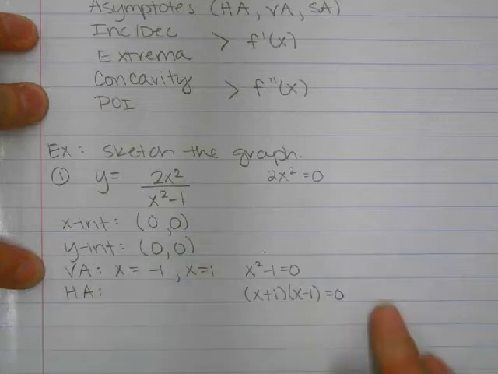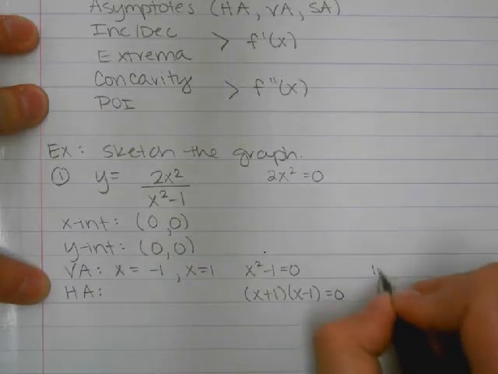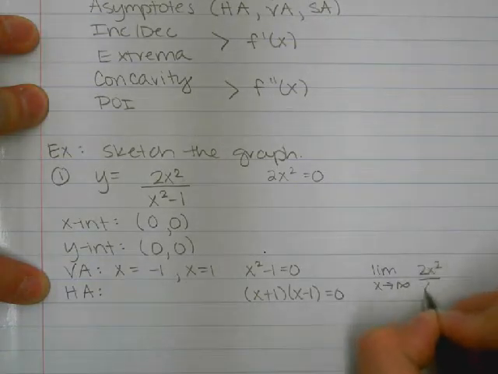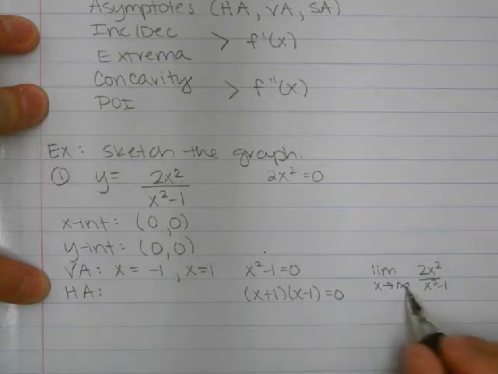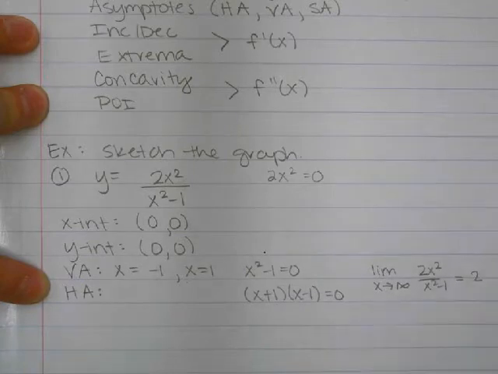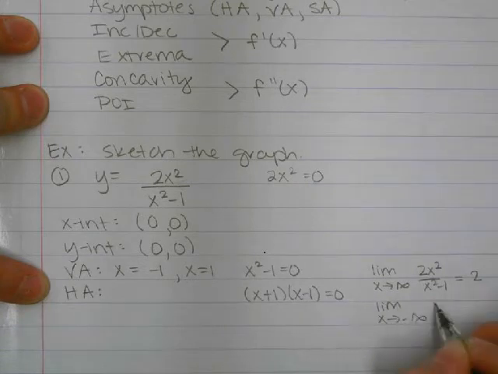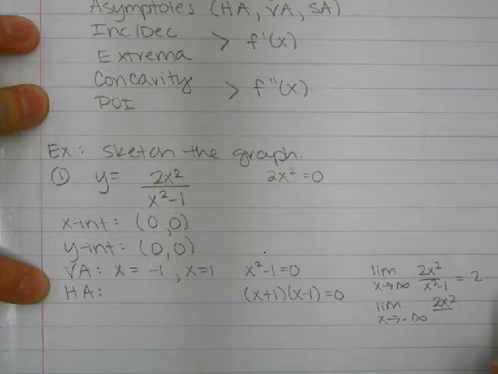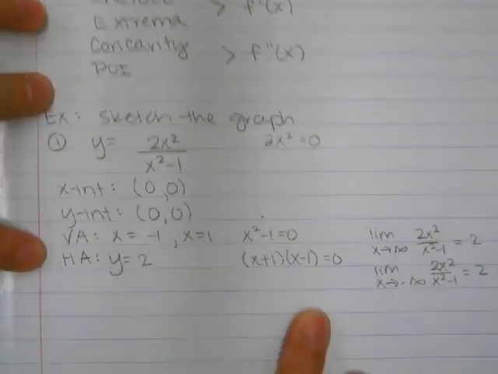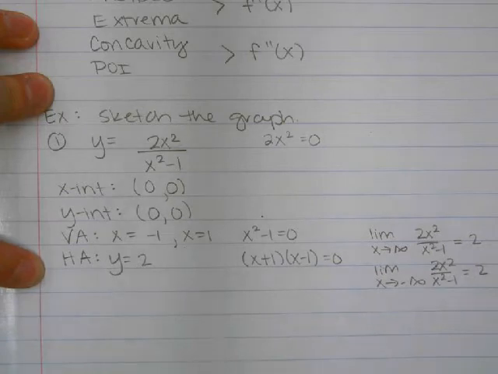For the horizontal asymptote, I'm going to look at the limit as x approaches infinity of 2x squared divided by x squared minus 1. When I plug infinity in, infinity squared and infinity squared down there cancel with each other, and I just get 2. If I was to find the limit as x approaches negative infinity for the same function, since those numbers were being squared, it doesn't make any difference. It's still just 2. For a slant asymptote, there wouldn't be any since there was a horizontal asymptote. So now I've found all those things.